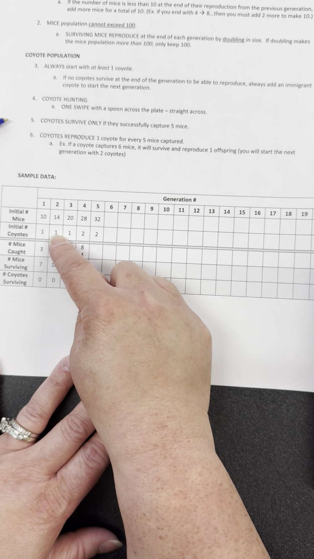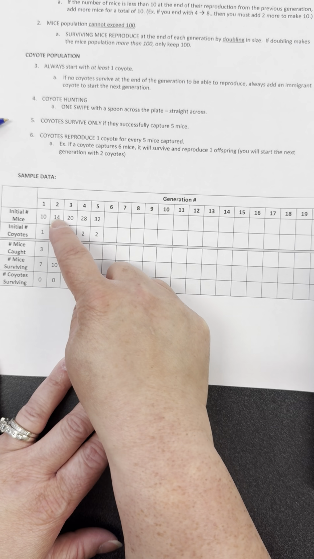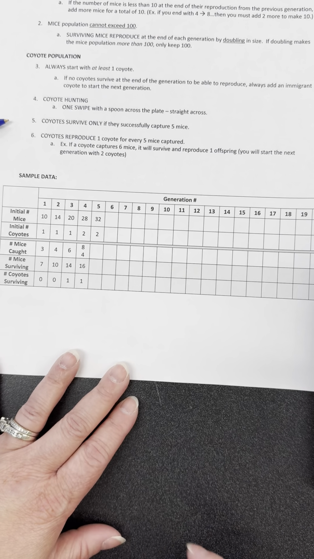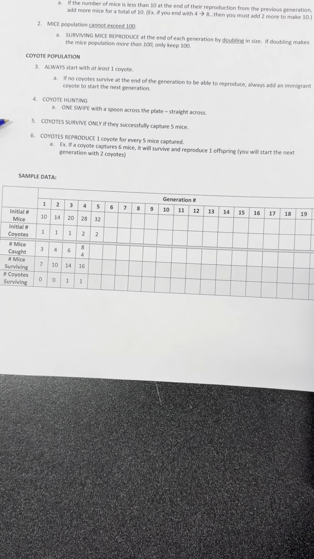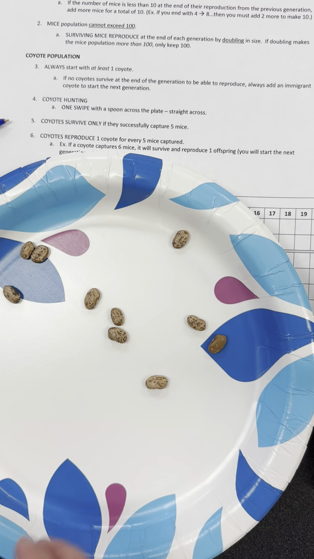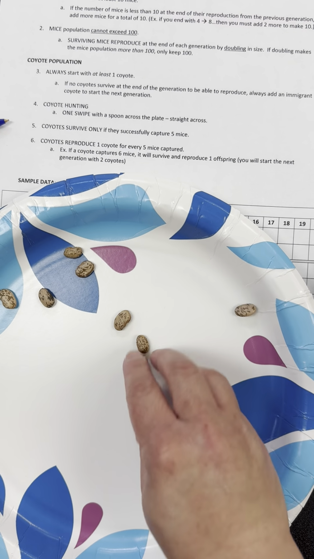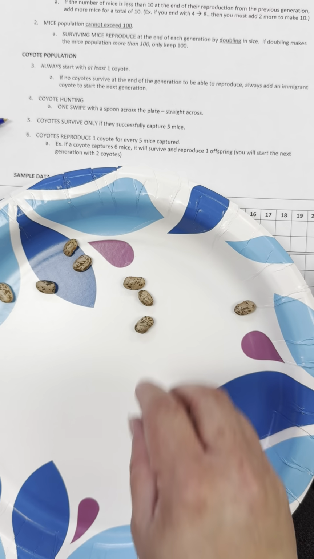So this 14 came from the 7 surviving mice doubling in population. They reproduced. So they doubled to 14. And then the 1 coyote, because we always start with 1 coyote. So that being said, I have 7. Well, I put the 3 back on. So I have 3 beans that were mice that were eaten. I would have 7 left.